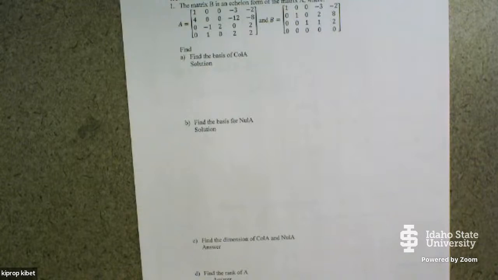The last one here is the number of vectors in the columns.